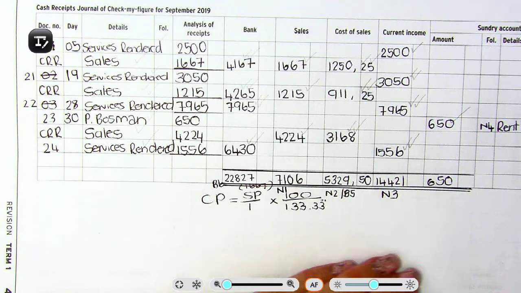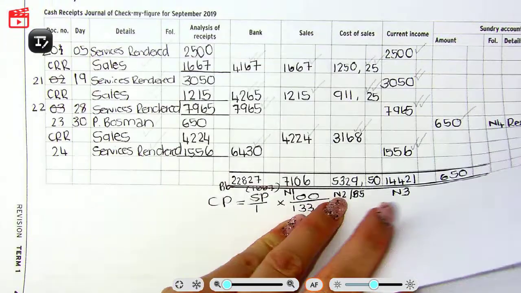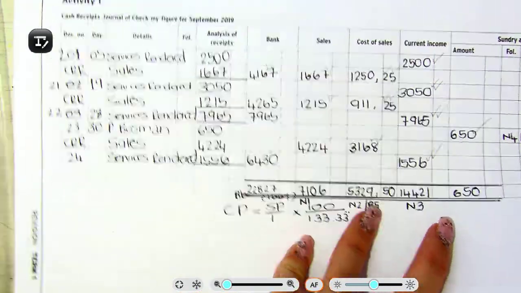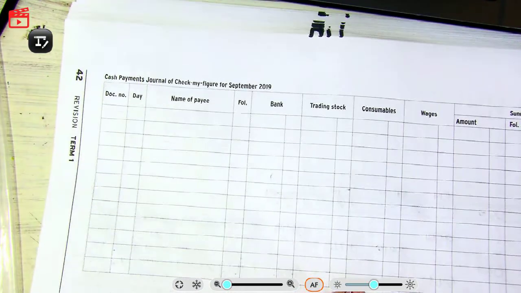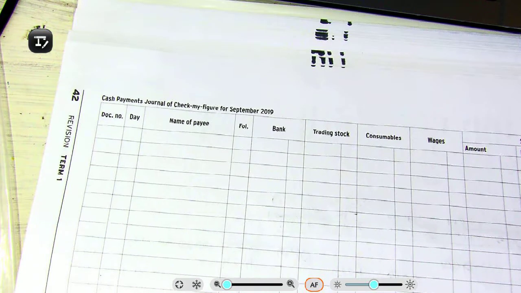So, right, let's continue with my CPJ. We are on page 57 in your textbooks. And now we are going to complete the CPJ for Check My Figures. So same activity, I just split the journals up.